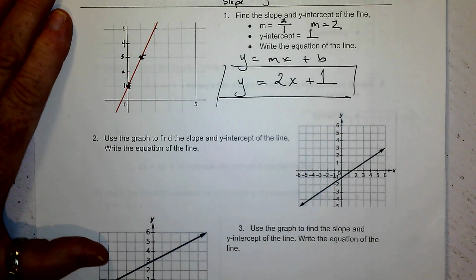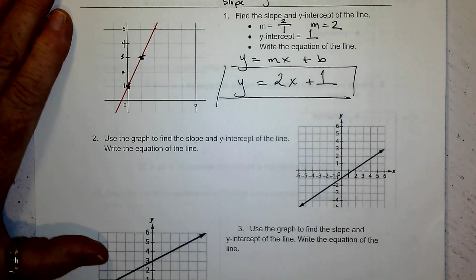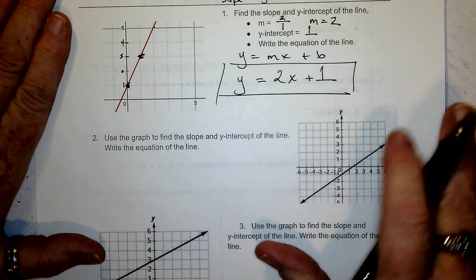I would like for you to pause the video now, attempt this one yourself, and then come back to see how you do. All right, pause the video.